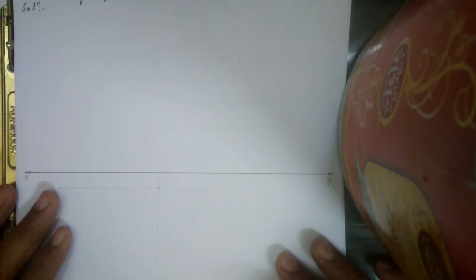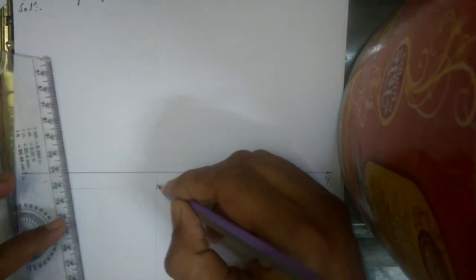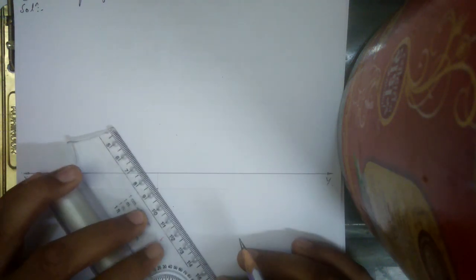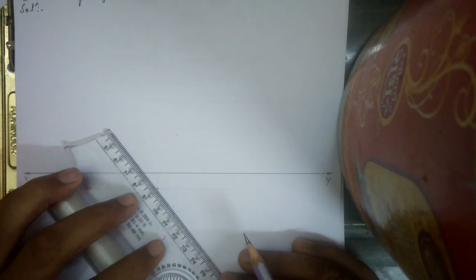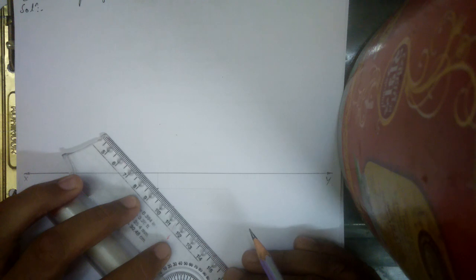So now I'll be taking it further for the drawing part of it. Now, this is the XY line. I'll be starting with the top view in which I have already drawn a reference line and mark the angles of 45 degrees on both the sides. Now I'll be marking 30 mm. As it is shown, the sides of base are equally inclined to VP.